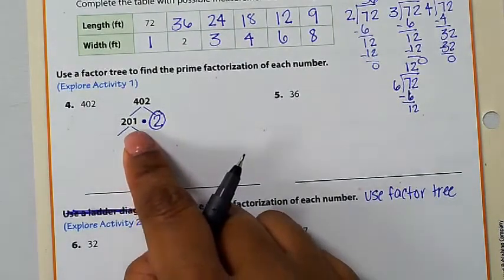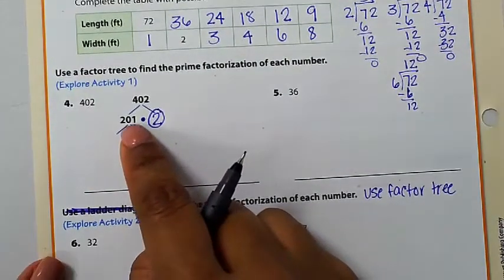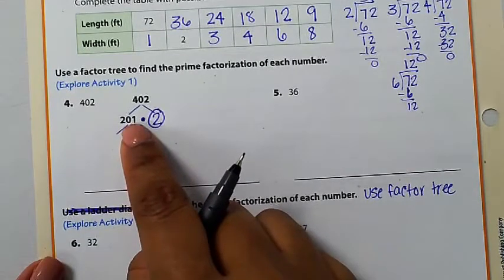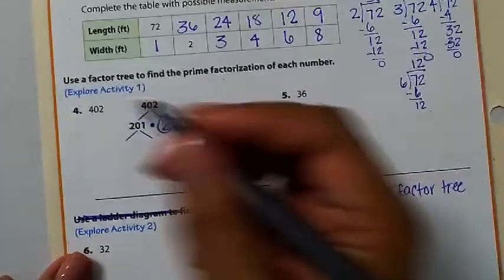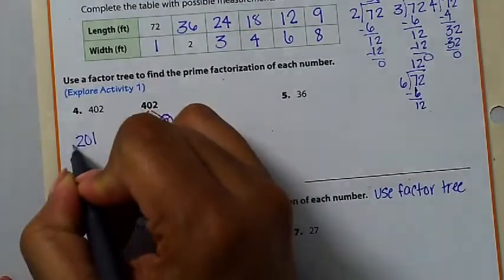201 divided by what? Well, it's not going to be an even number because it doesn't end in 2, 4, 6, 8, or 0. So let's try 3. 201 divided by 3. Oh, there goes my lights. Hang on, let me turn the lights on.